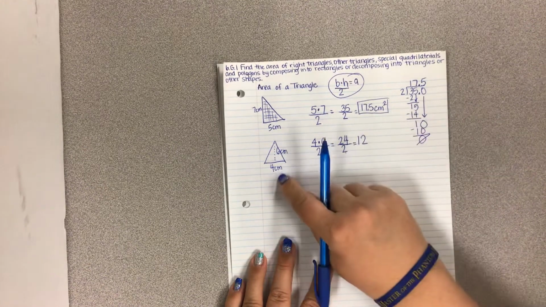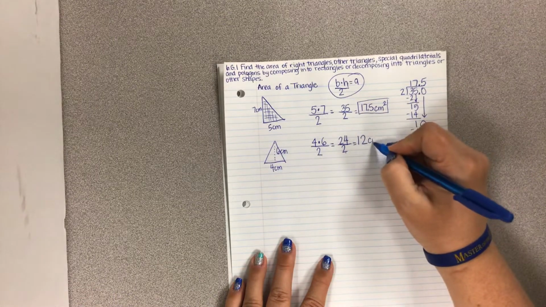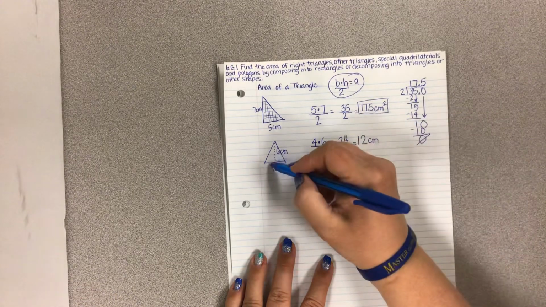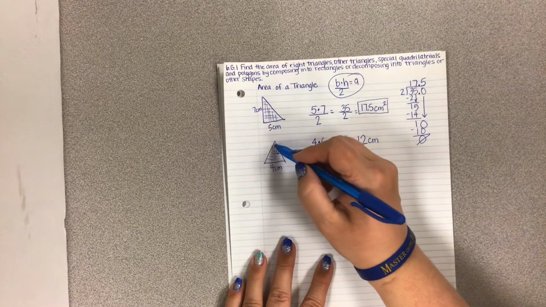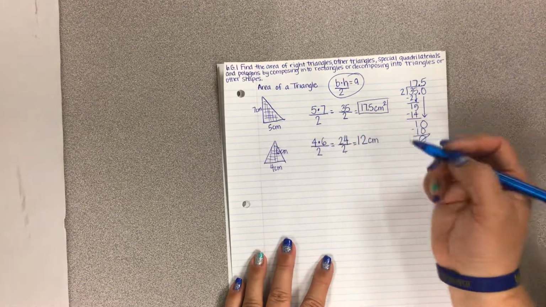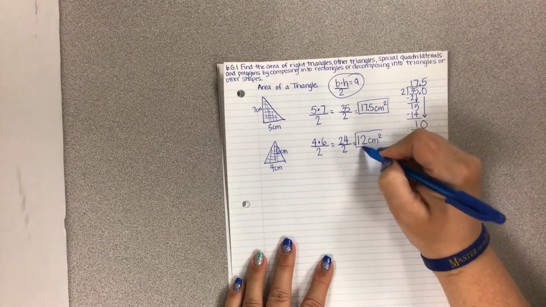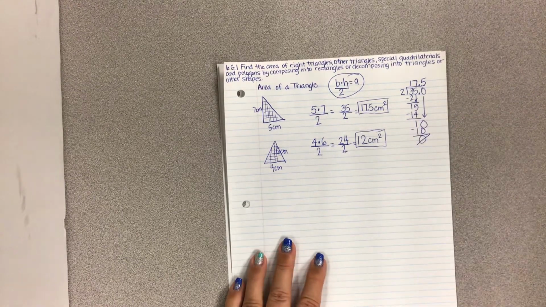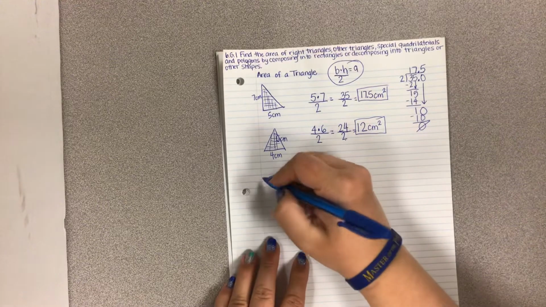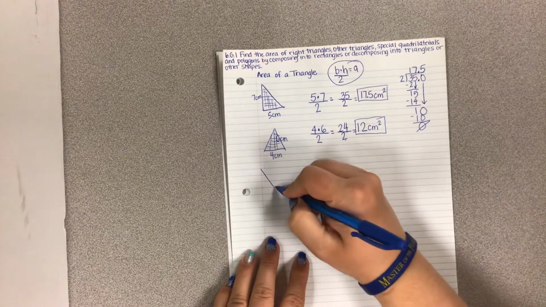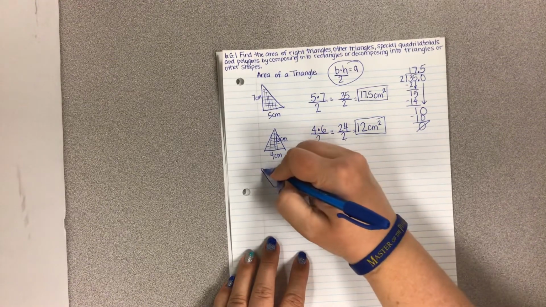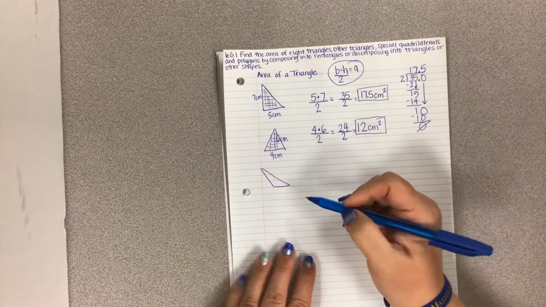My label is centimeters. And I know that I was technically counting squares, and so my answer has to be squared. All right, now for that obtuse triangle. They're the harder ones to draw too. You always have to build that obtuse angle first.